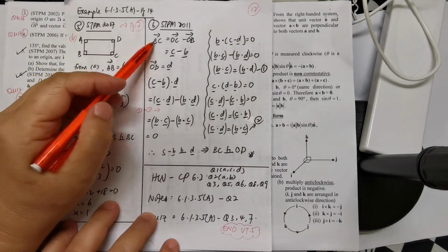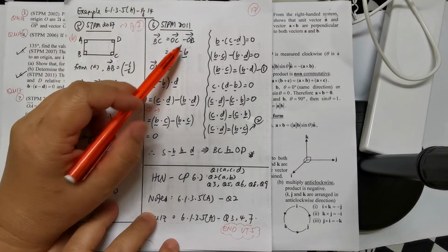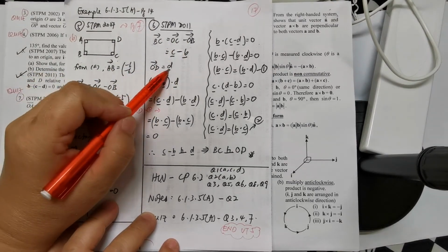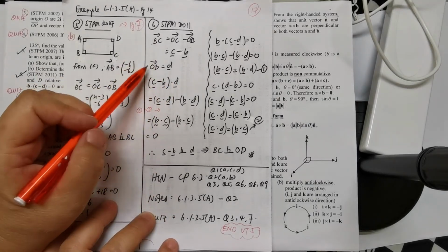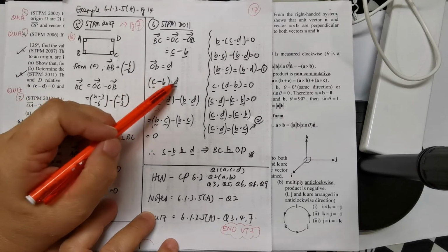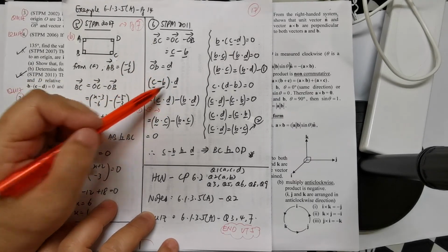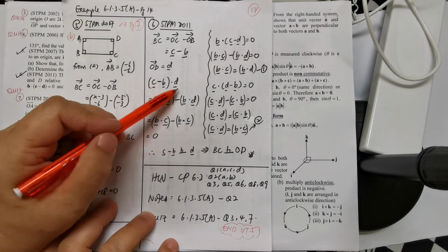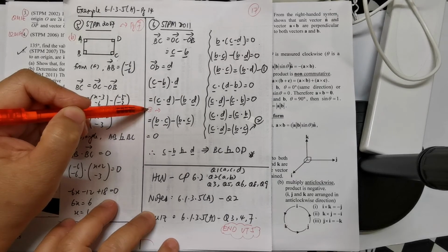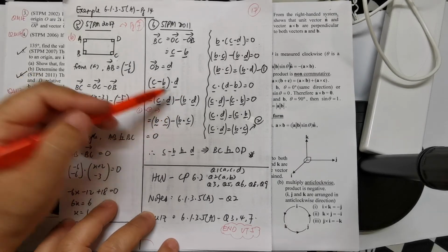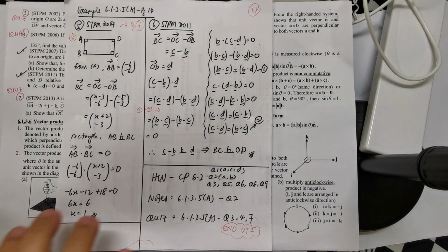Okay, so BC is OC minus OB. So OC is c, OB is b, OD is d. Okay, so I want to show their scalar product, BC dot OD. So BC dot OD. All right, by using the distributive law, c dot d minus b dot d. All right, so I stop here for a while. Okay, it seems like from here nothing can continue, right? But don't forget the information given to us.